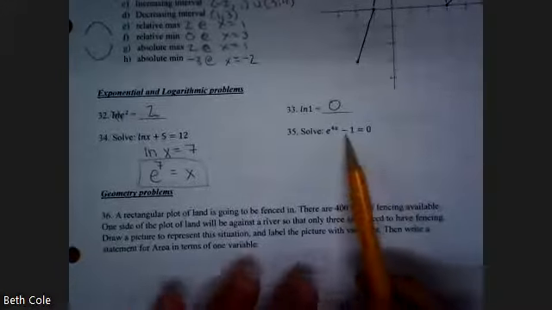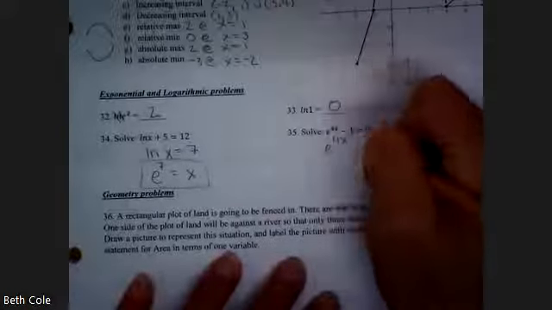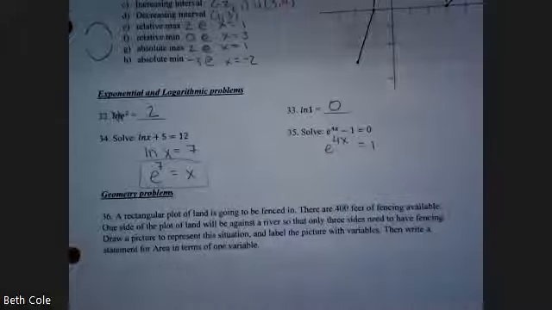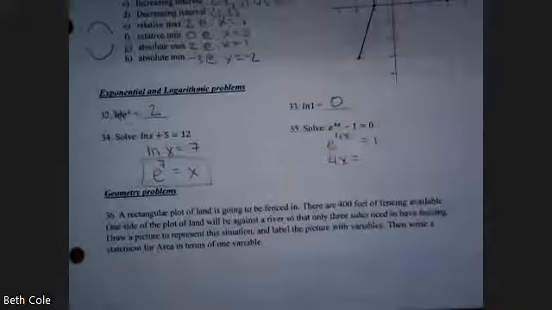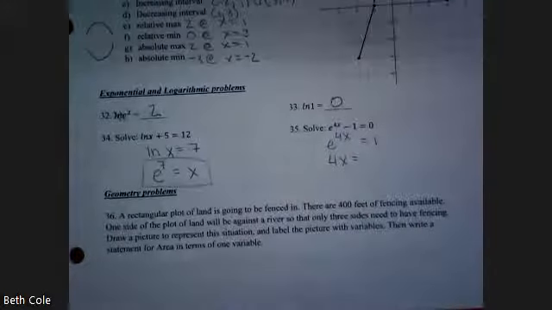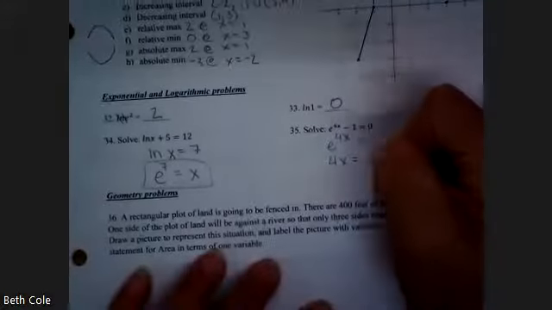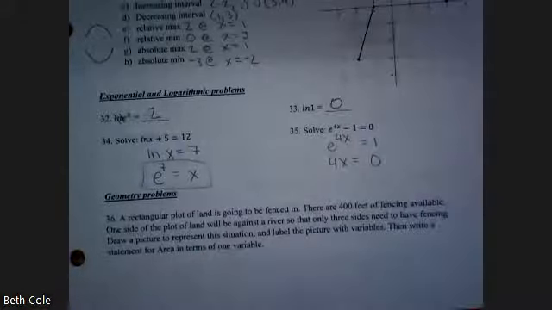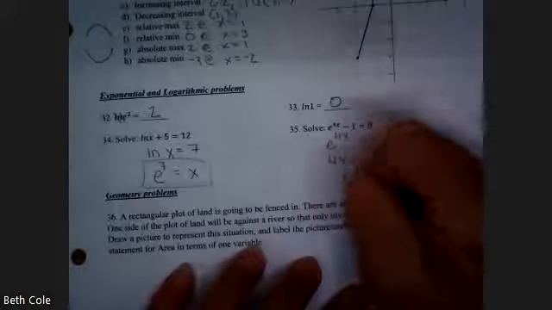All right, and then what would you do for this one? Add 1. And then to cancel out e, you would do ln. But what is ln of 1? Hint, I wrote it right above. ln of 1 is 0. Divide by 4, and you're just going to get 0.